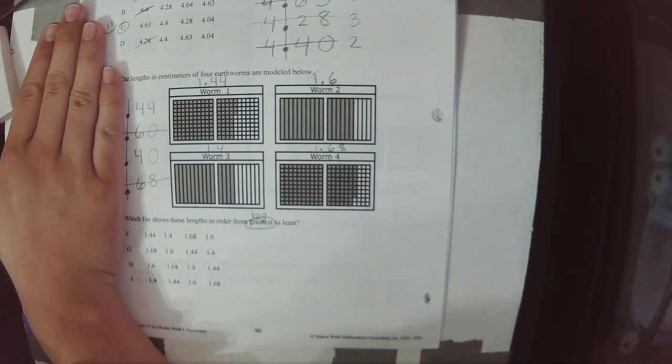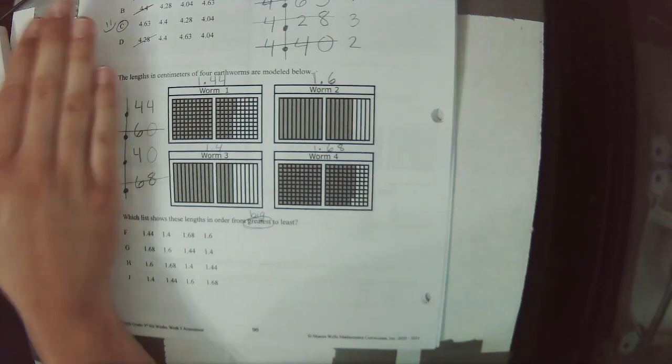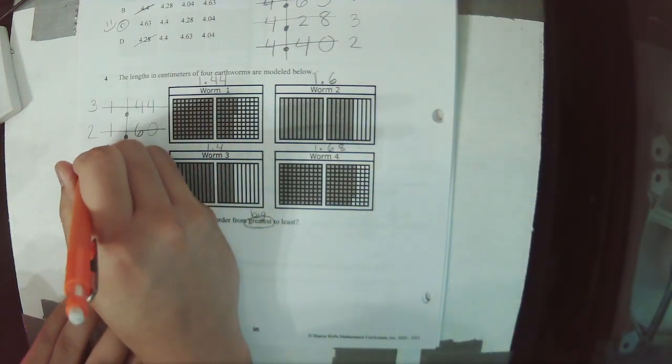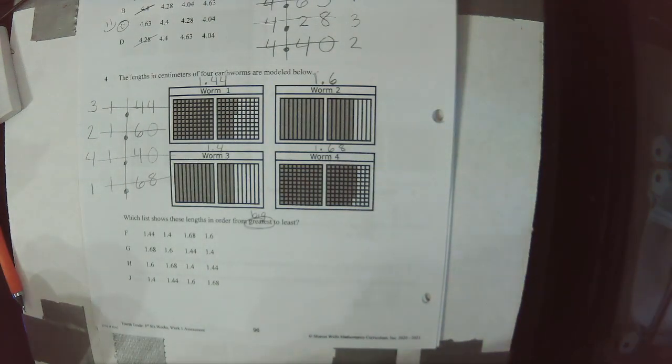Noah? 1.44. 1.44 is third, which means that 1.4 is fourth. Okay, so I know my order now. I know what order my numbers should be in.